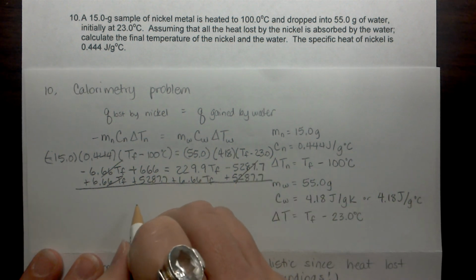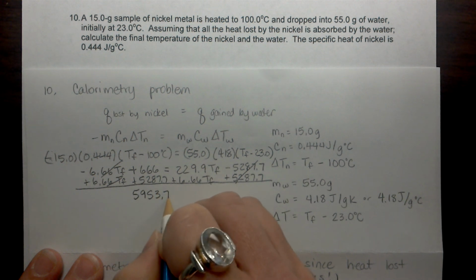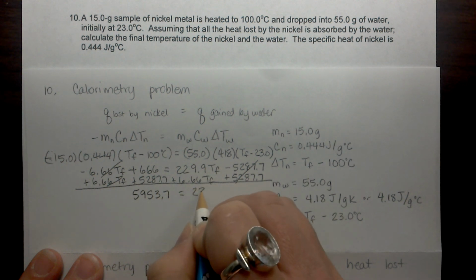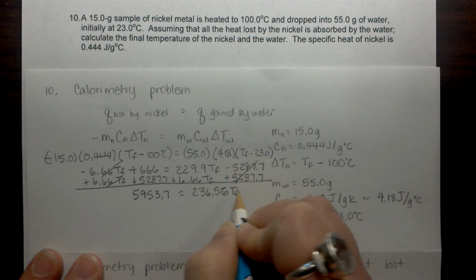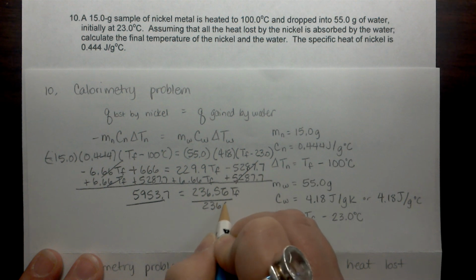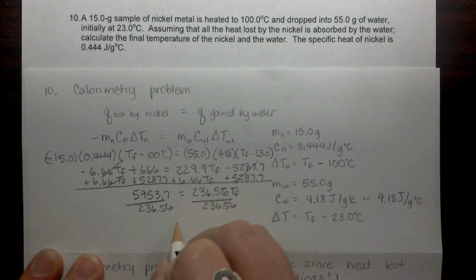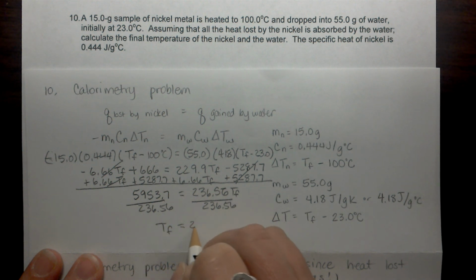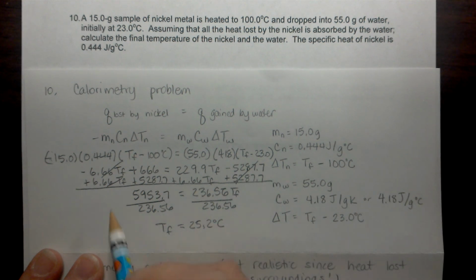So then I'll come up with 5953.7 is equal to 236.56 TF. And when I divide both sides by 236.56, I get the final temperature is equal to 25.2 degrees C. All right, and that's your answer.